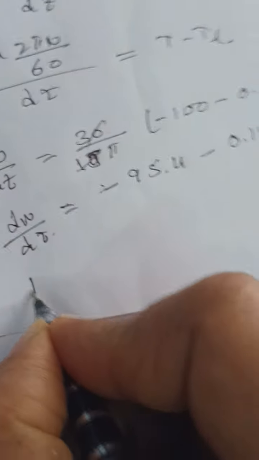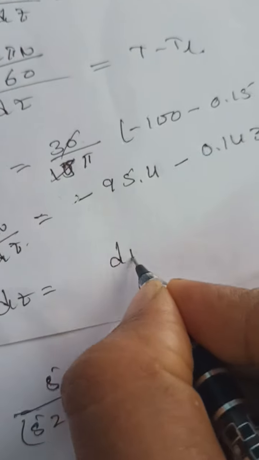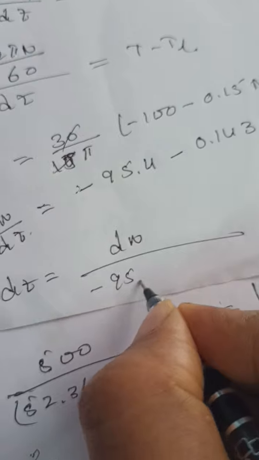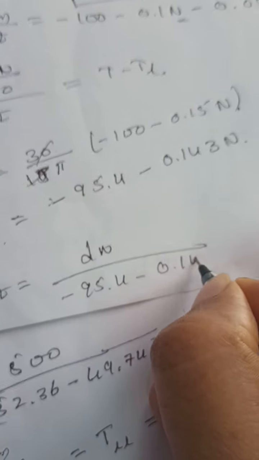From this, I have to find the value of t. So t equals the integral of dt, where dt = dn/(-95.4 - 0.143n). I apply the limits from speed n1 to n2.